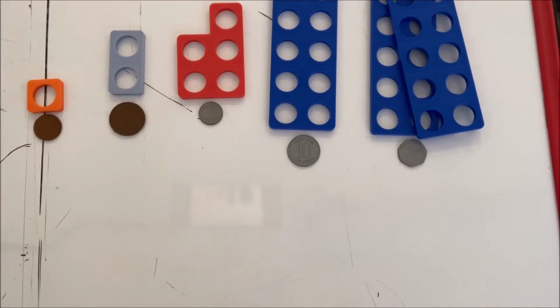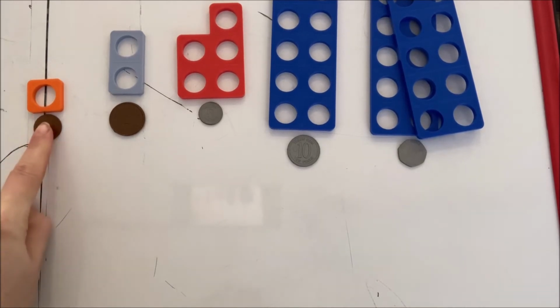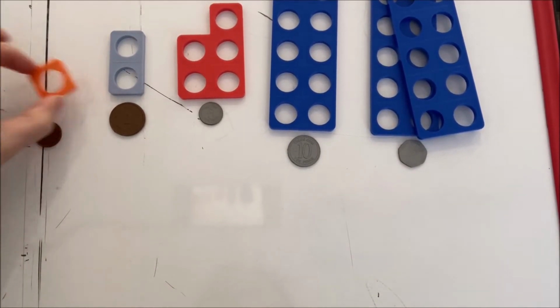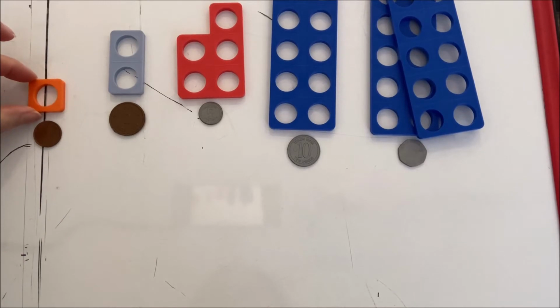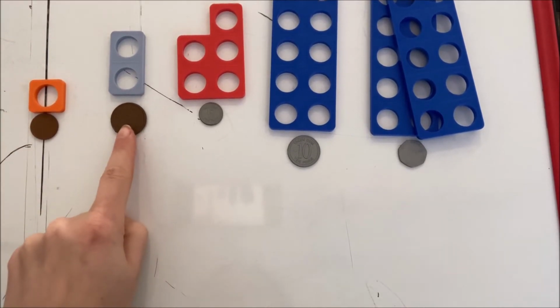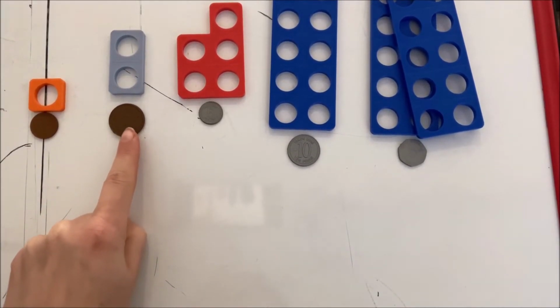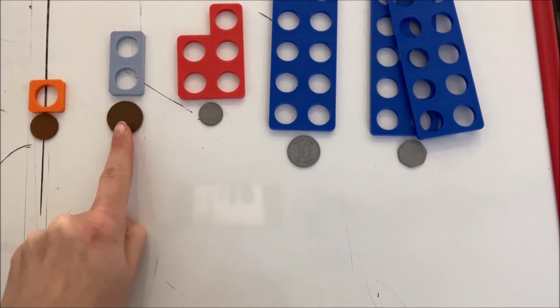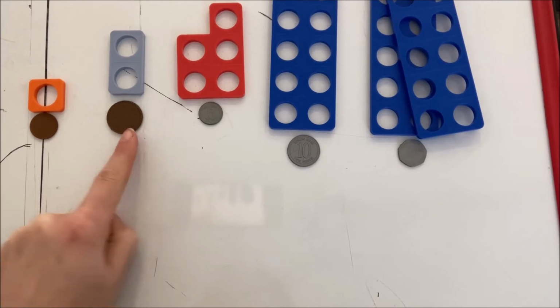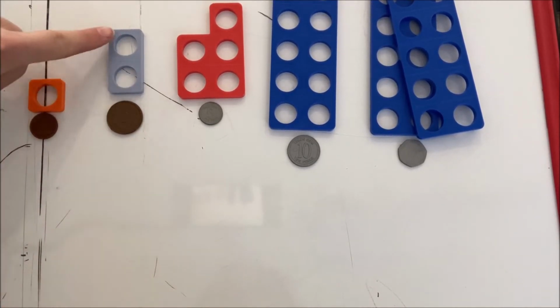Today we are learning to find different ways of making the same amount. So let's have a look at how much each coin is worth. Here I have my 1p. This is the smallest amount of money we can have in England, and it's worth just 1p, 1 penny. A 2p, however, is slightly bigger than a 1p in size and in its worth, in its value. This 2p is worth 2 1p's.